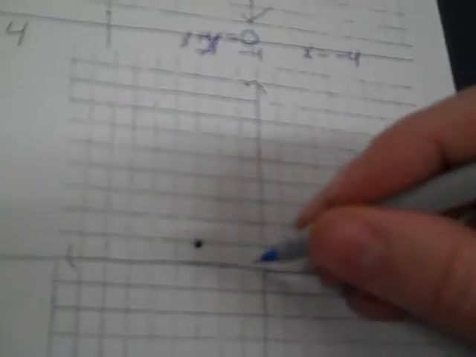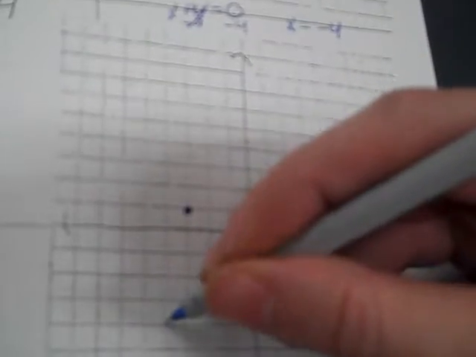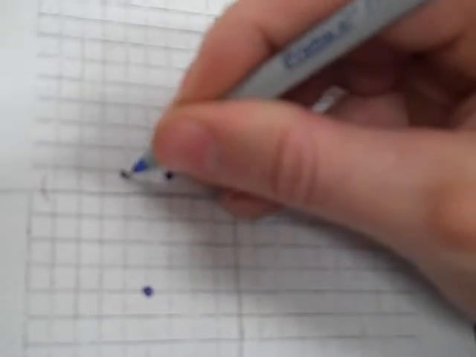Okay, so negative 3, 1, I go right 1, 2, 3, up 1. Negative 4, I go left 1, 2, 3, 4, and down 1, 2, 3, 4. Negative 5, 1, so 1, 2, 3, 4, 5, and up 1. Okay, all right, so there's our parabola.